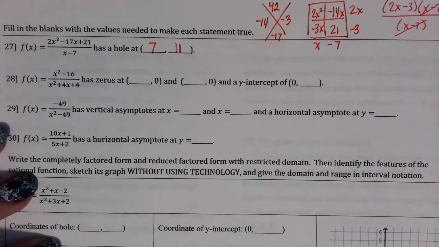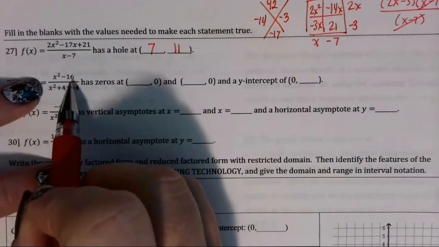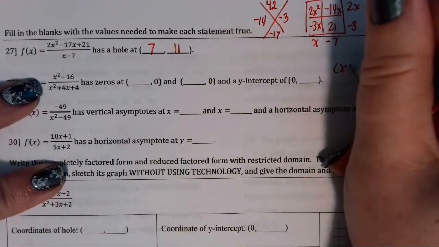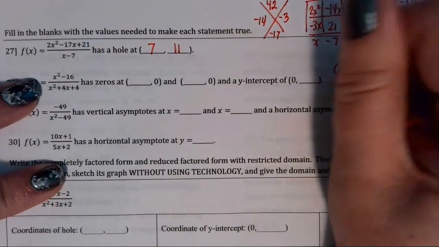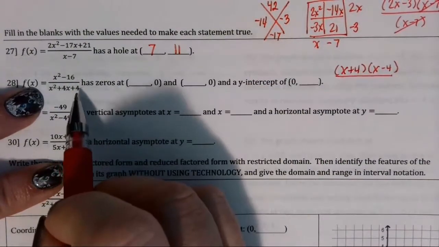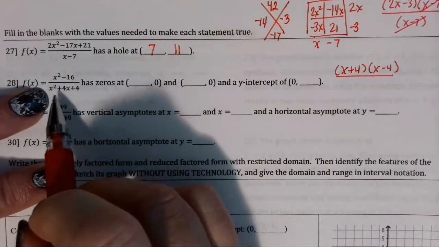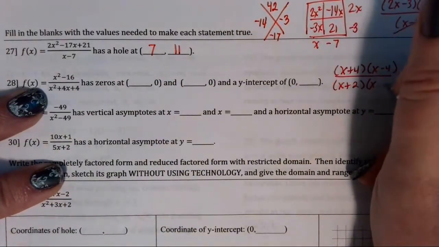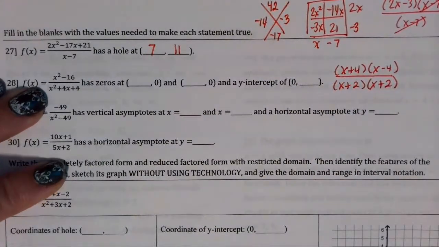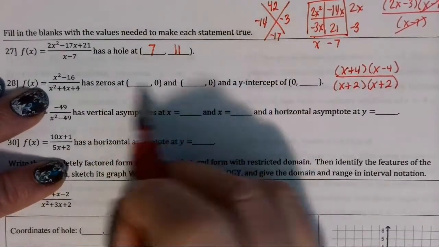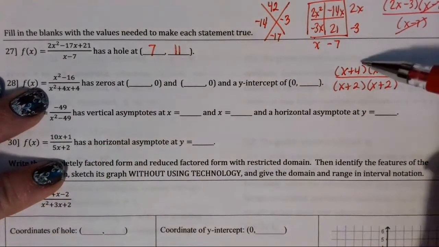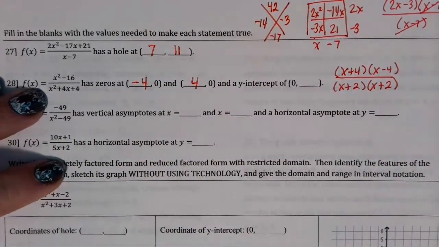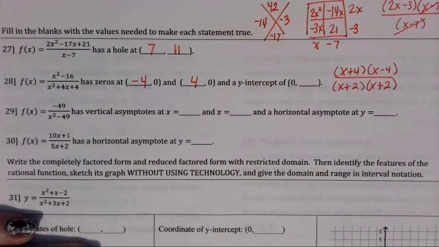Okay, then in number 28, my numerator is a difference of perfect squares, x squared minus 16, that factors as x plus 4, x minus 4. The denominator is a perfect square trinomial, x squared plus 4x plus 4, that factors as x plus 2, x plus 2. And zeros come from the numerator. I set each factor in the numerator equal to 0. So (-4, 0) and (4, 0) are the x-intercepts.